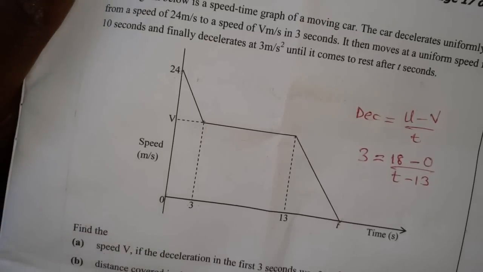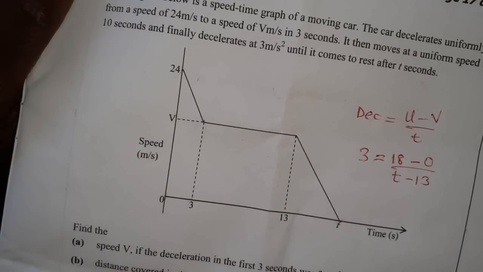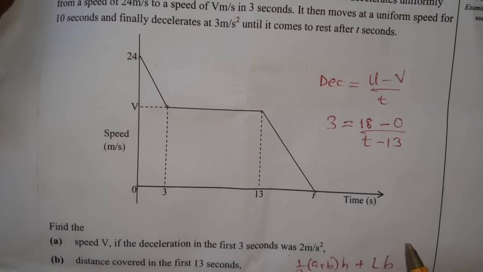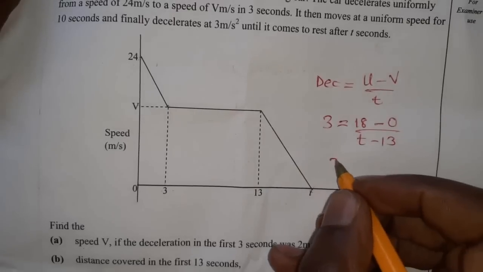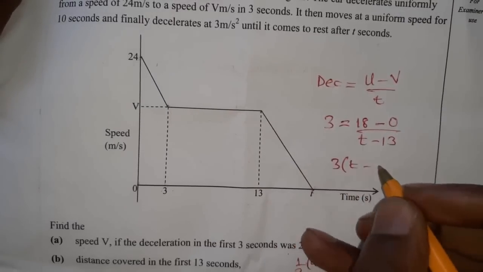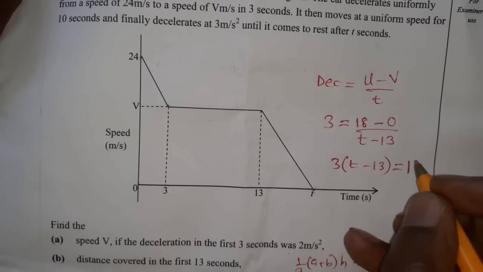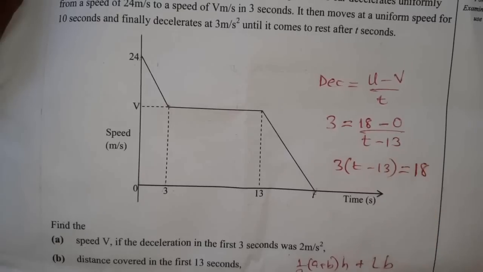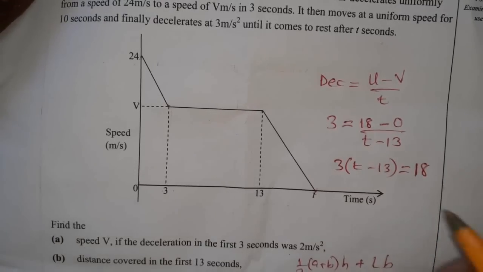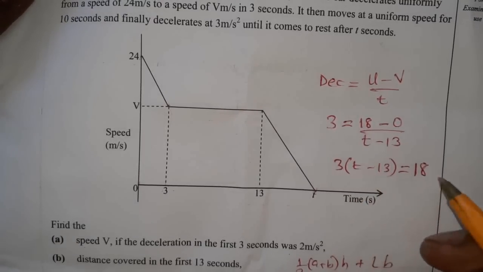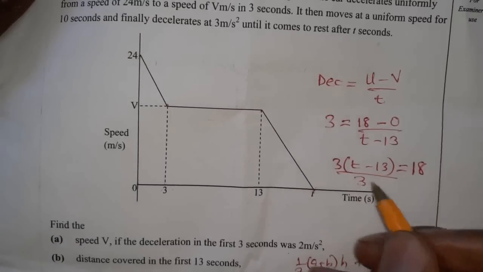So we want to see how we can work with that. So this is giving us 3(t minus 13) is equal to 18 when you subtract this one. How do you work this out? You can divide both sides by 3.